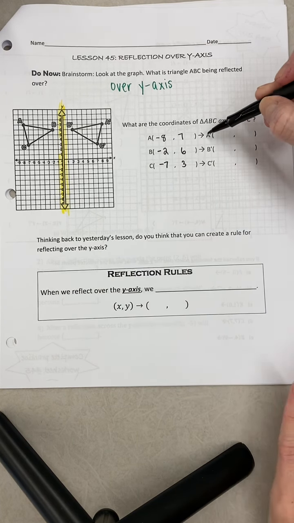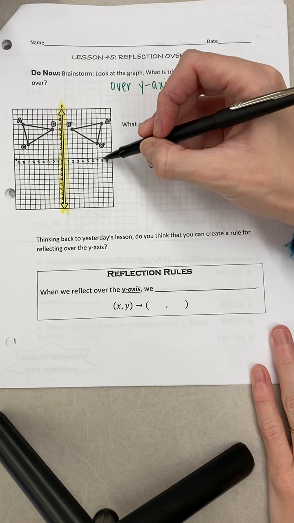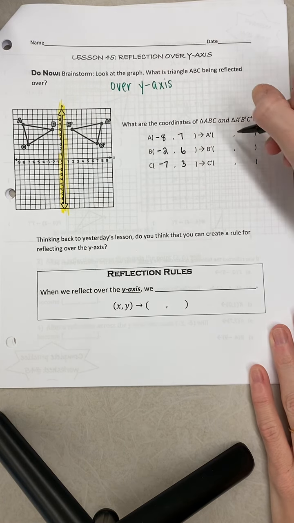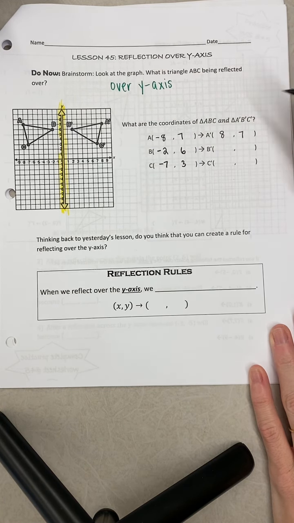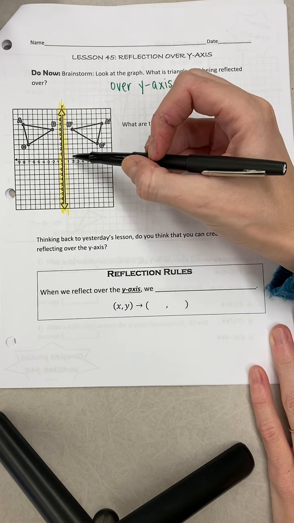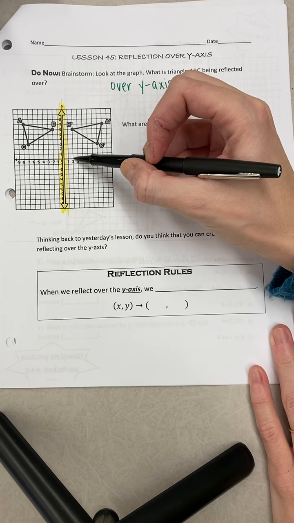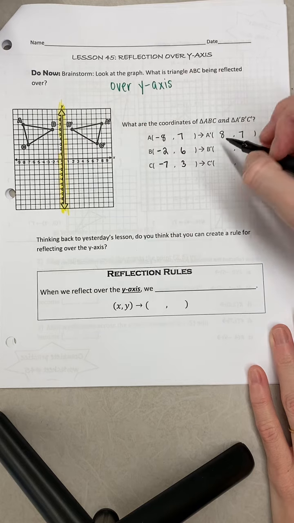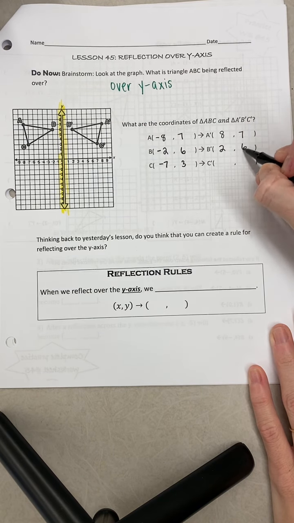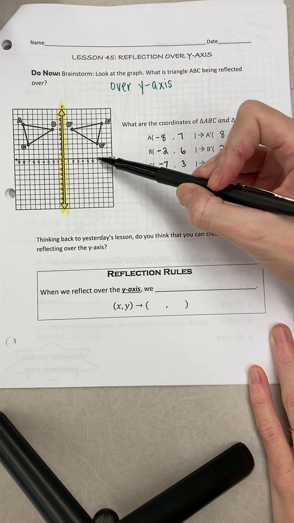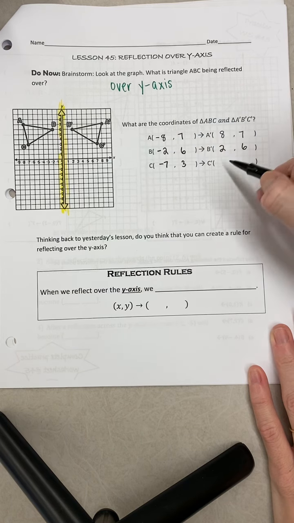Then we have to look at A prime. Well, A prime is at 8, 7. B prime is at 2, 6. And C prime is at 7, 3.